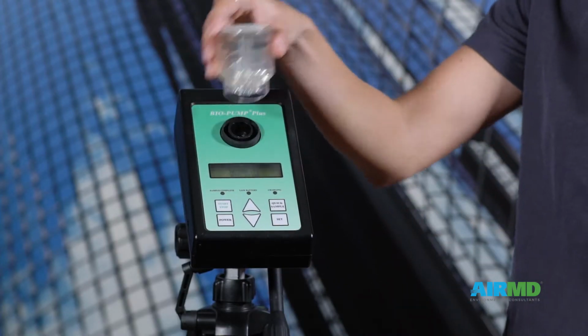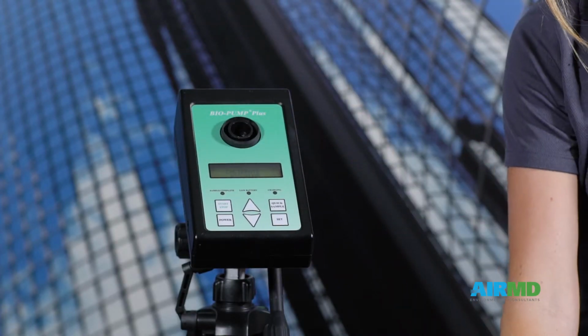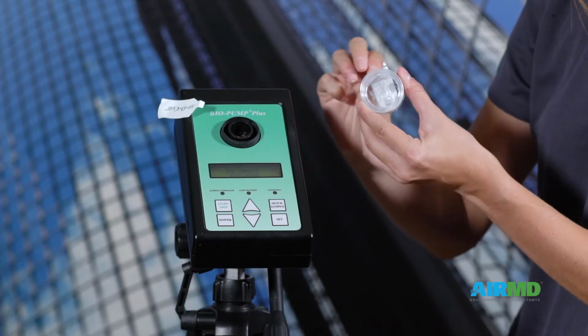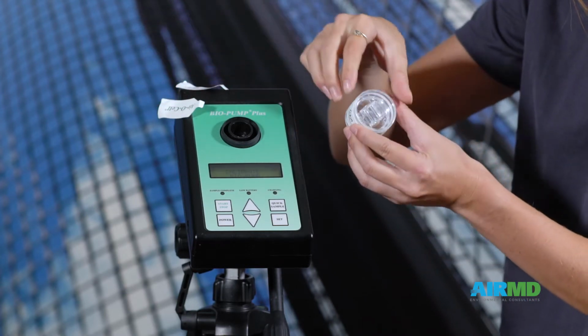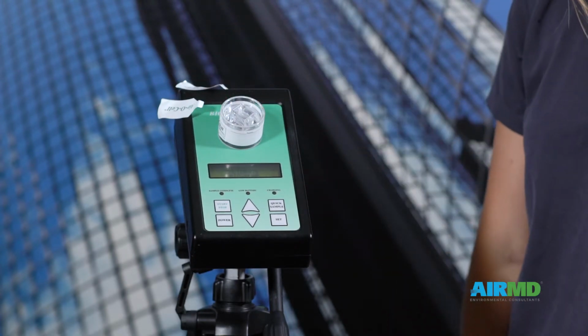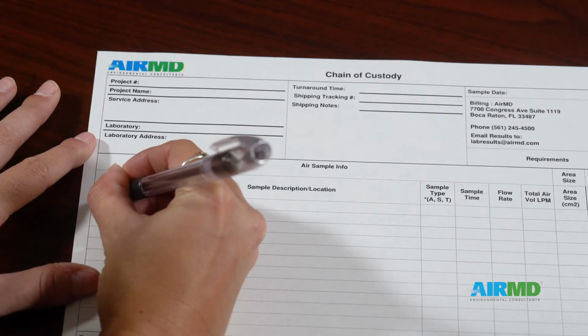Then remove the rotometer. Remove the sticky tabs on the top and bottom ends of the cassette and stick the tabs on the pump for later use. Attach the cassette to the pump and record the cassette number onto the chain of custody.